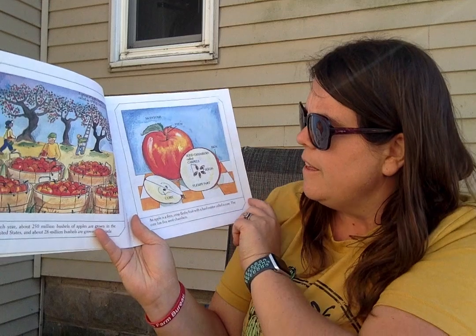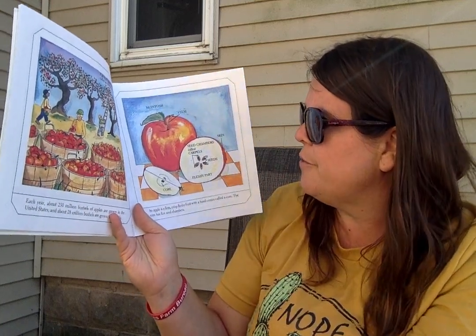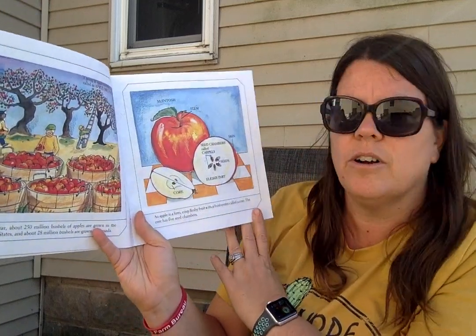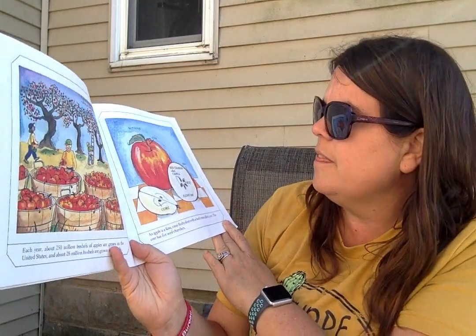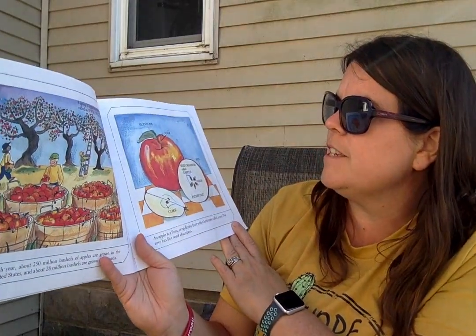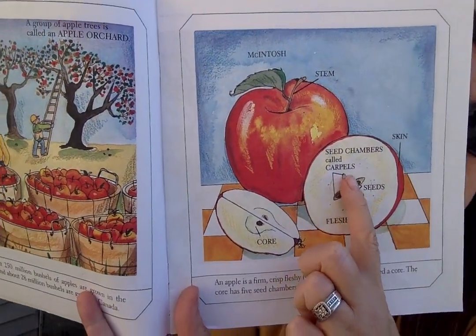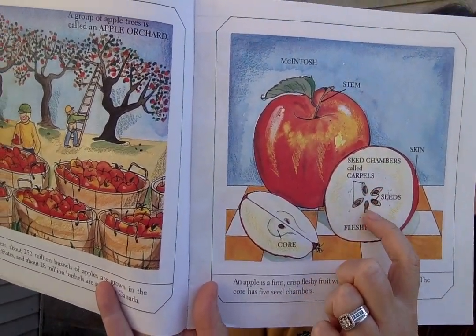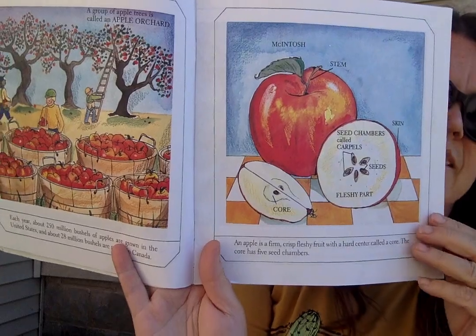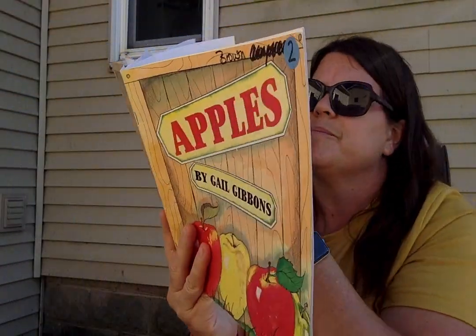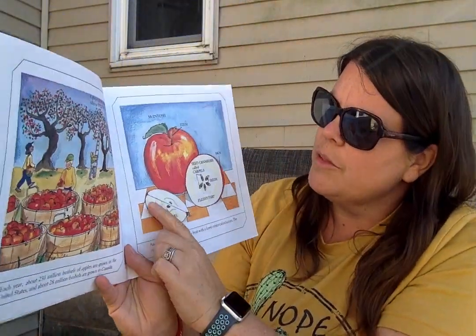An apple is a firm, crisp, fleshy fruit with a hard center called a core. The core has 5 seed chambers. And what does that look like? What do those seed chambers look like? Yeah, it looks like a star. So that's the core.